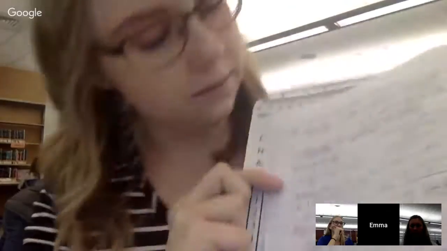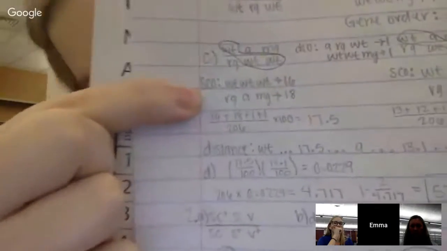And then for C, we're to find the distance between them, and C is right here.